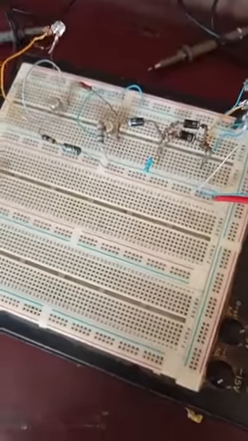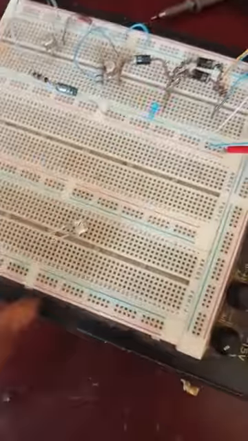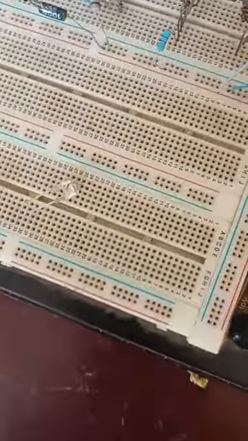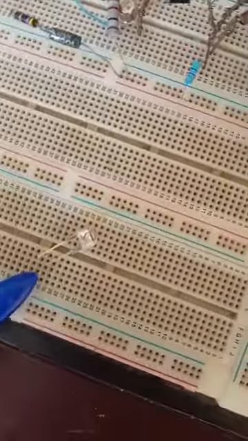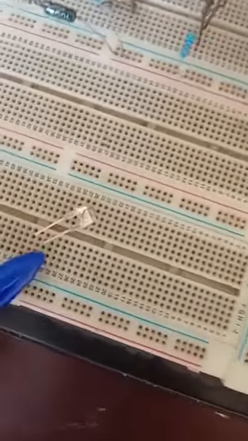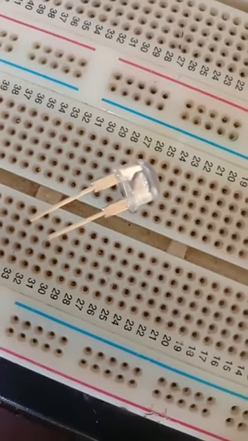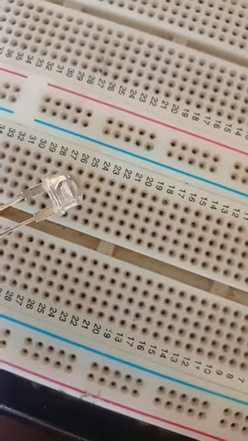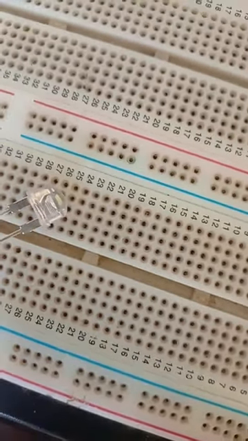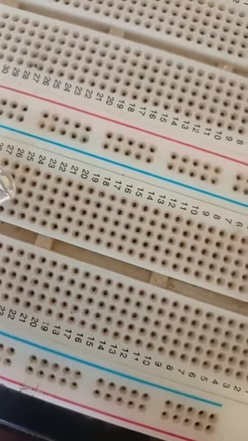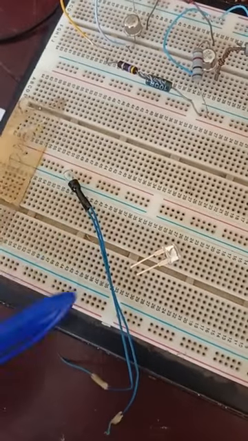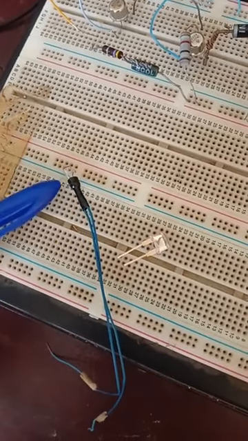So if you are to use an LED, it has a positive and negative terminal. This is negative. The short leg is negative. The long one is positive. Unlike the miniature lamp, which does not have any positive or negative terminal, so either one can be positive or negative.